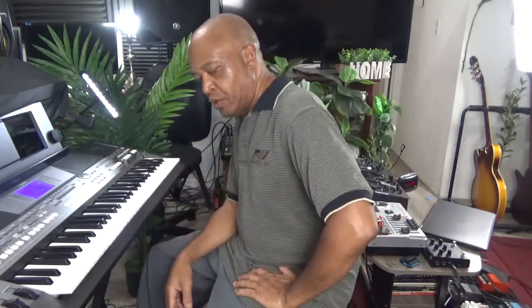Then you can transpose to other melodic minor scales. This is a little bit different than playing the modes in the C major scale, C Ionian mode.